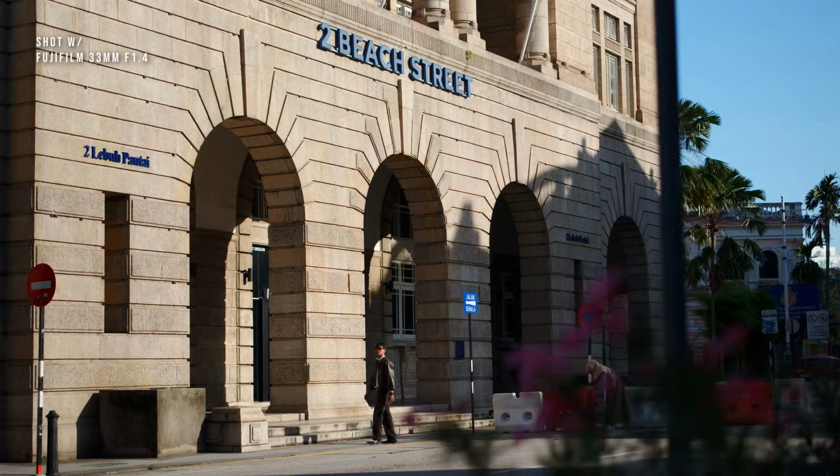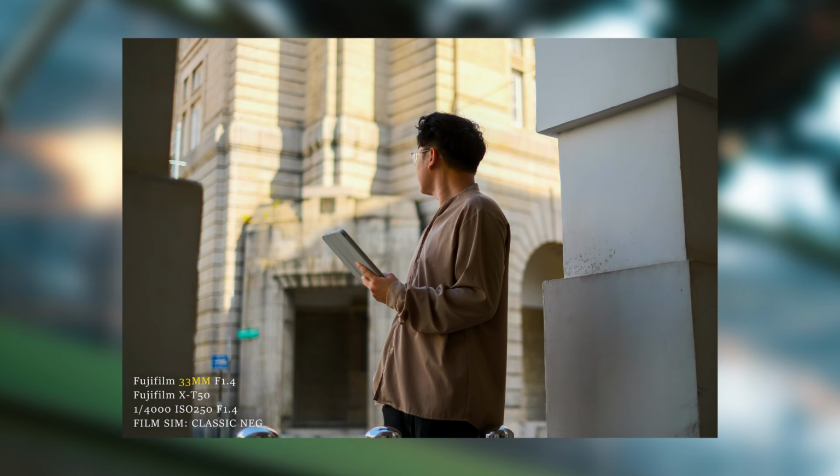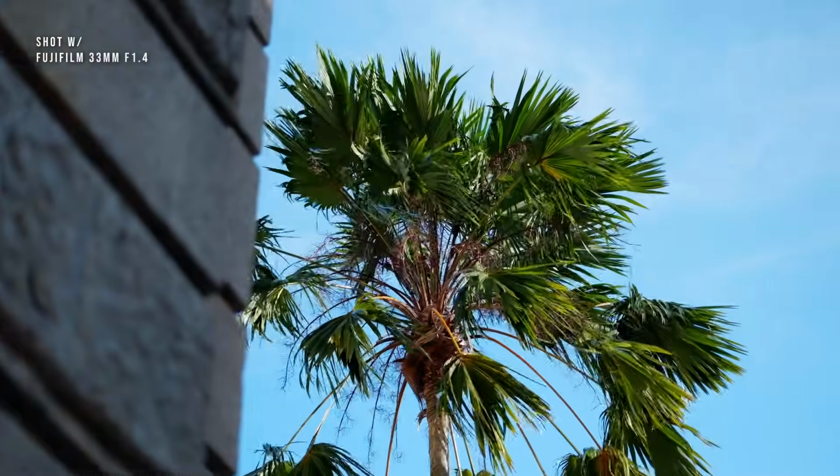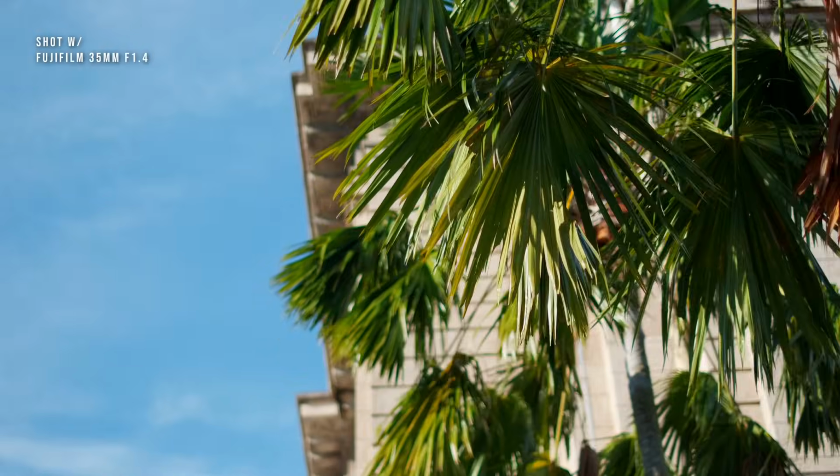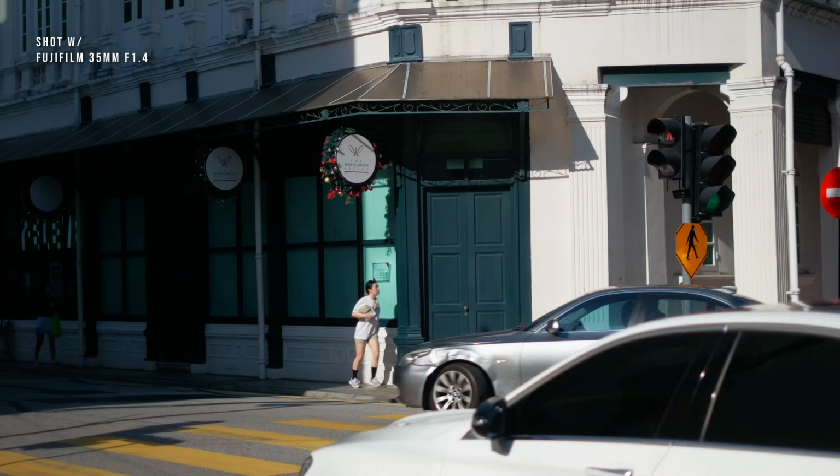But when we view a video, it takes our eyes straight away to the middle point of the picture, which helps to tell a story. This is why the 35mm is favored so much. Does that mean the 33mm is not good? Well, the short answer is no.